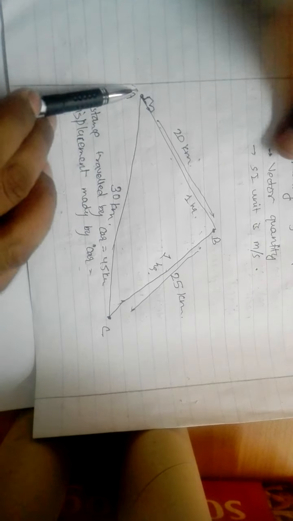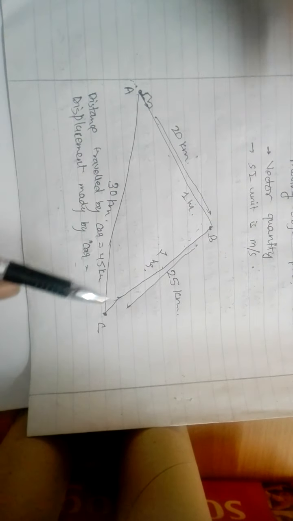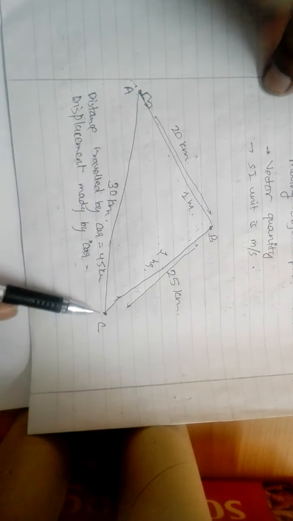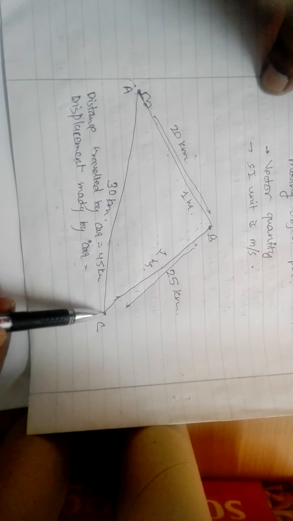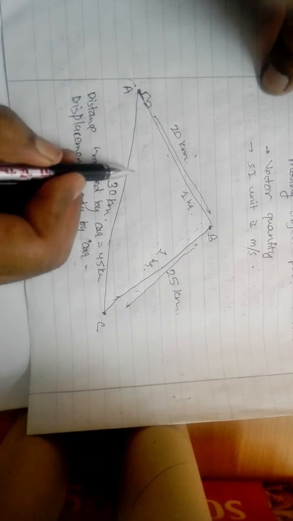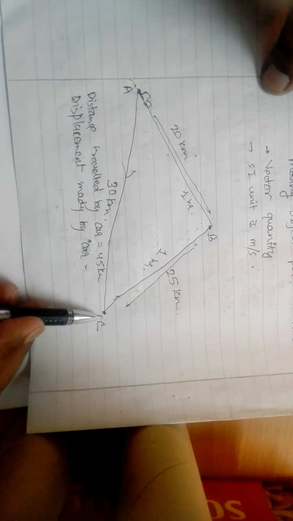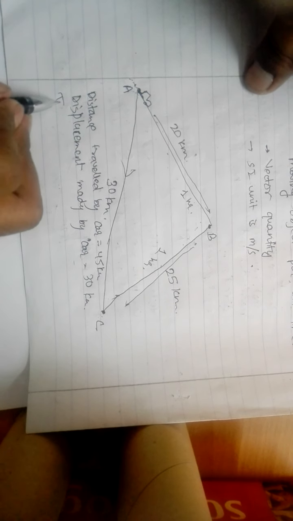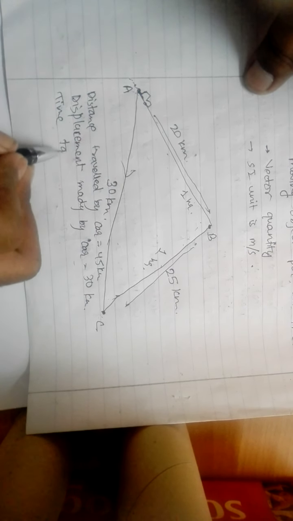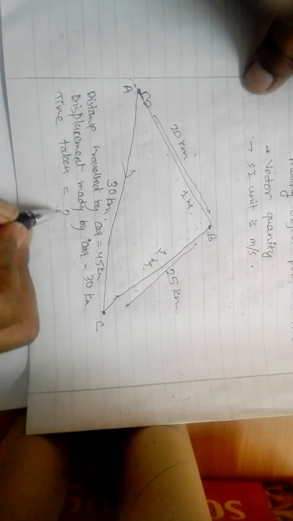Although it has moved from A to B and then B to C, although it has covered 45 kilometer of distance, its displacement is made only from A to C. Its initial point is A and final point is C. So its displacement is AC, and that is 30 kilometer. And time duration is a total of 2 hours.